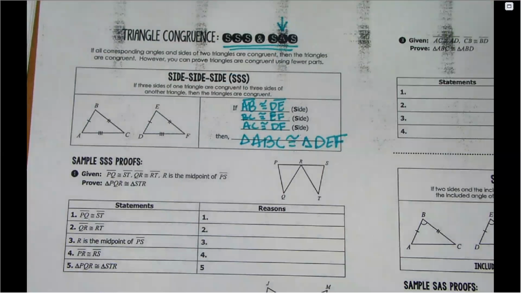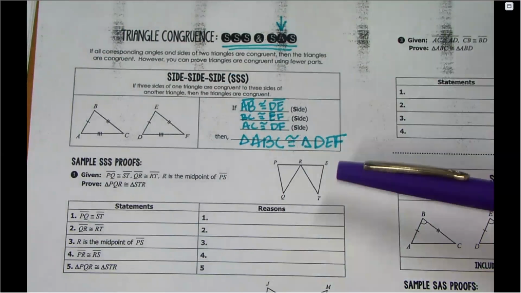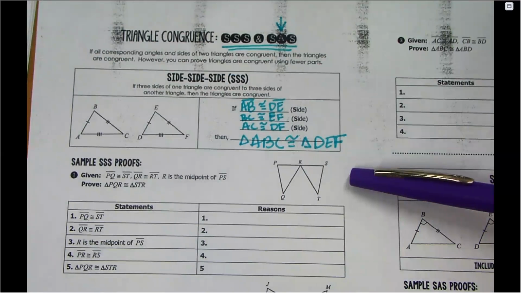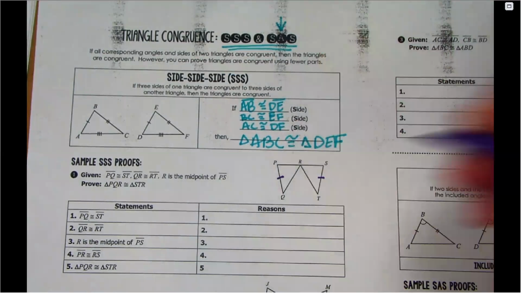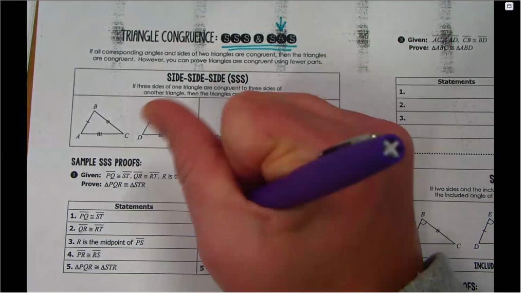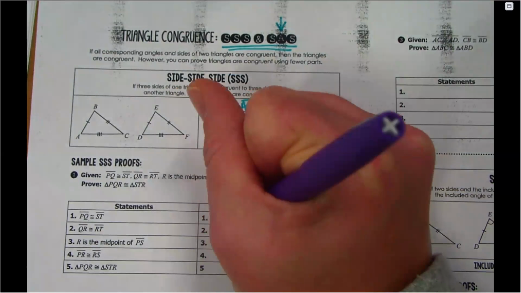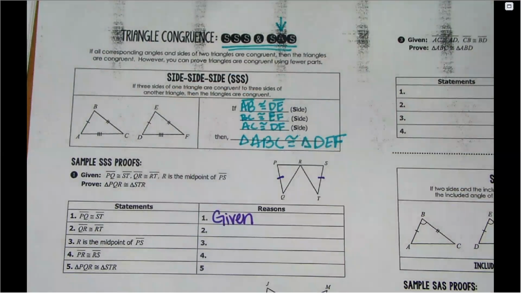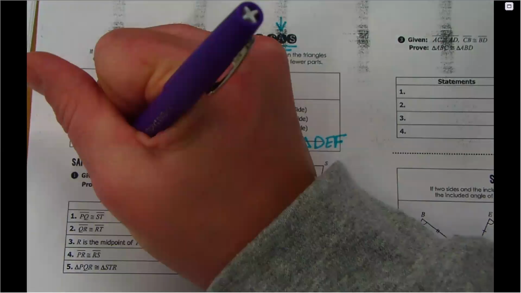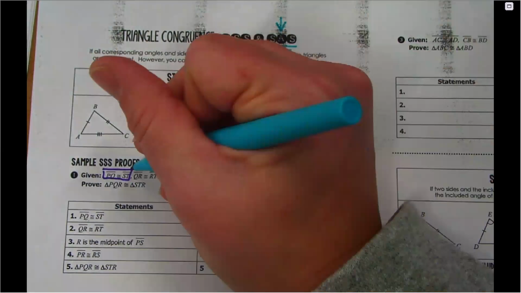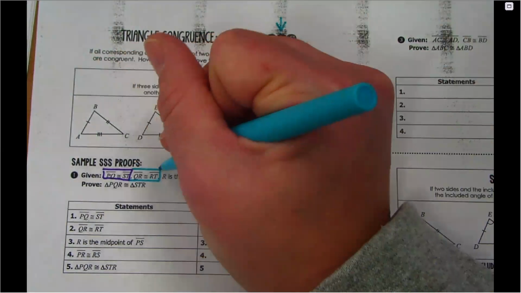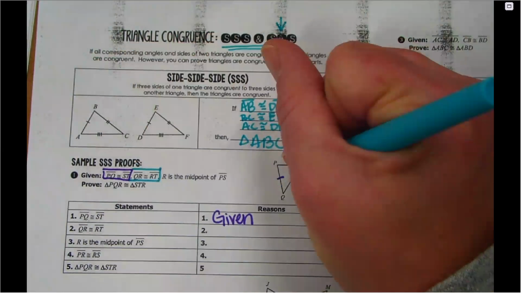Okay. So, first one here, okay? It says PQ is congruent to ST. That's given information. So, on the first part of my proof, I just write the word given. That's given. They told us that. So, we used this. Then, number 2 states the second thing. QR is congruent to RT. So again, given.